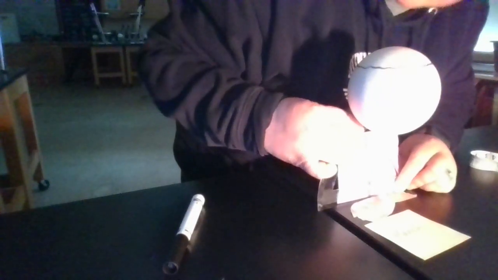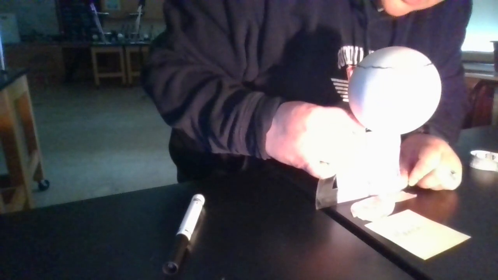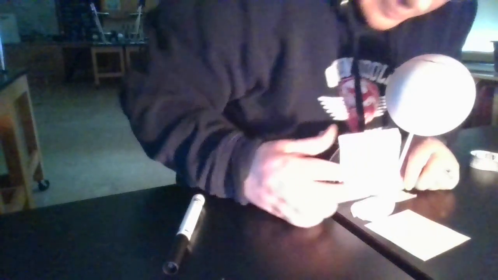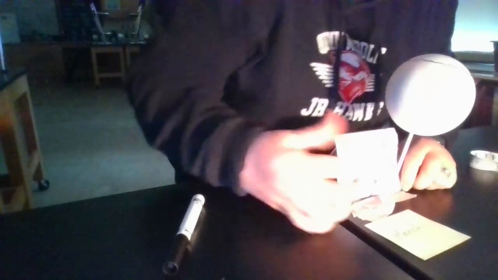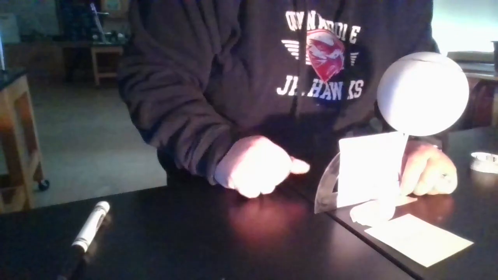I'm 90 degrees straight up and down. I'm going to use a protractor and tilt it. The shadow's landing right about 120. I don't want 120, that's a bit too much. Back to just over 110. 23-ish degrees.